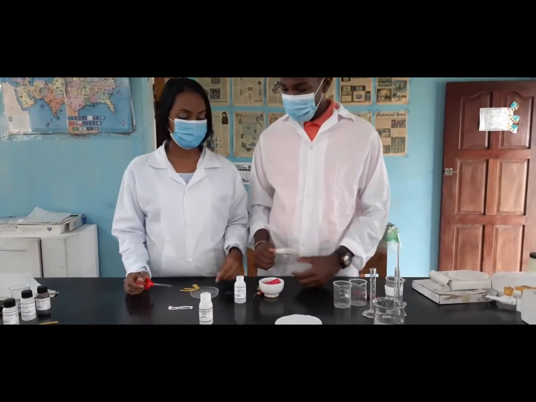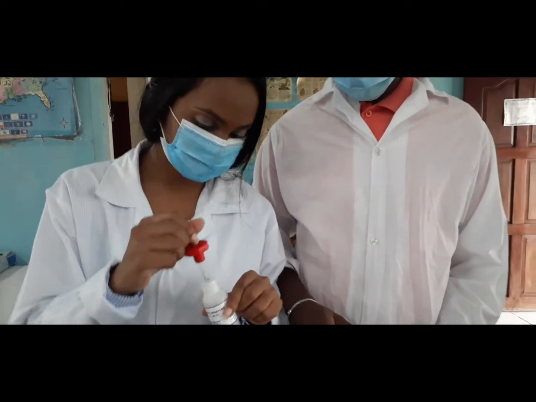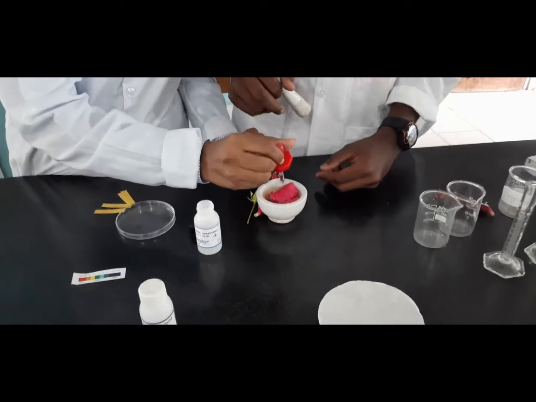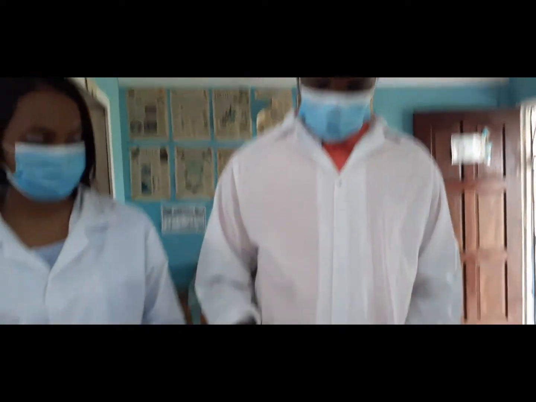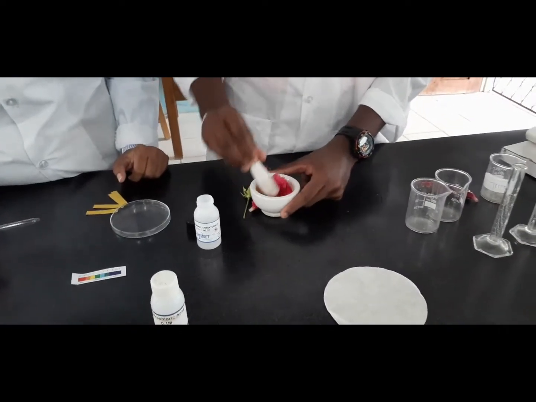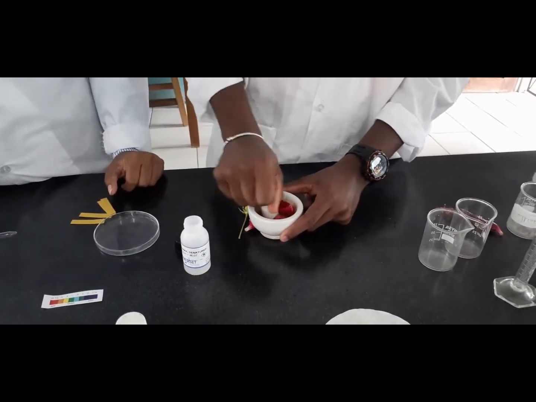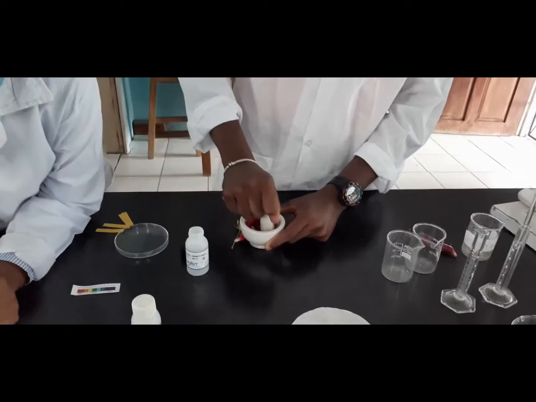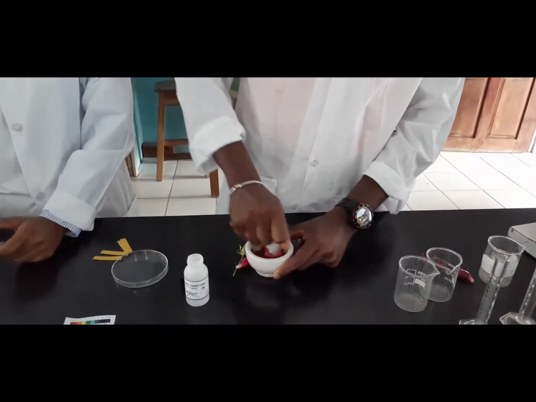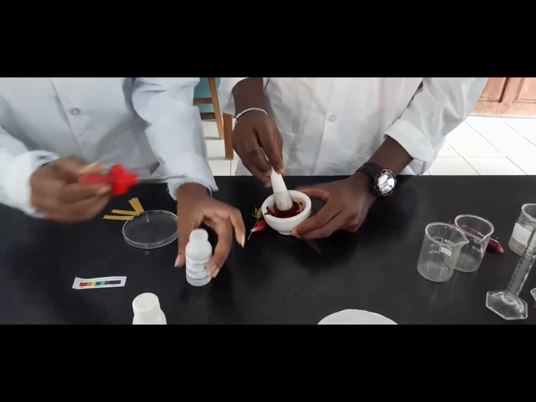Okay, firstly we'll be adding 1 ml of the ethanol to the flower petal. So make sure everything is 1 ml. So now we are adding it. And now we'll crush it. You can probably put some more of the ethanol. Okay, we add 1 more drop of the ethanol.